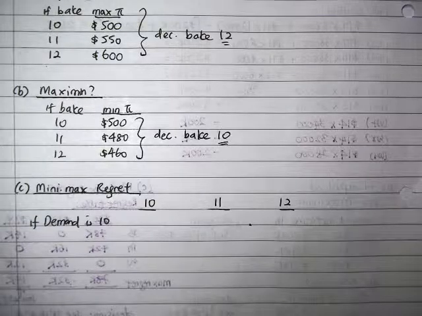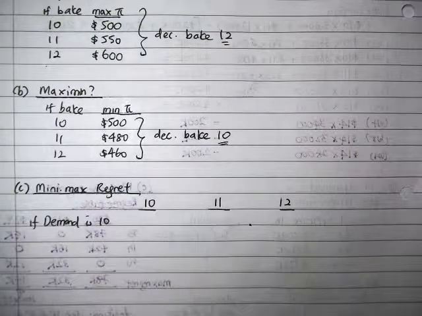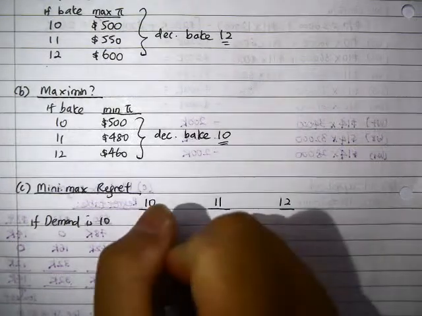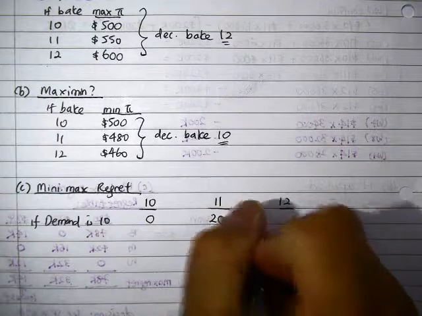If demand is 10, you bake 10, so 10 gives you the most profit, so no regret. If you bake 11, regret 20. Bake 12, regret 40.